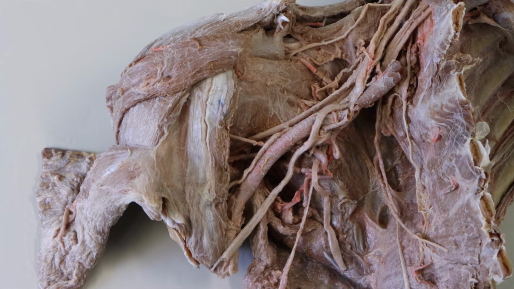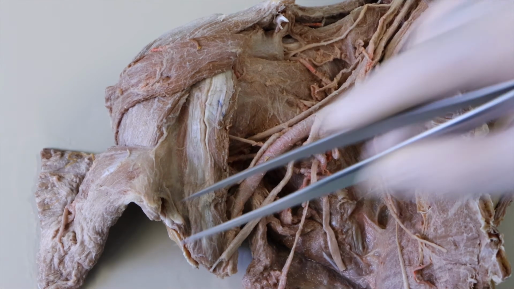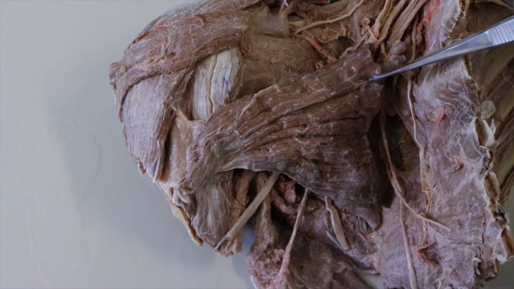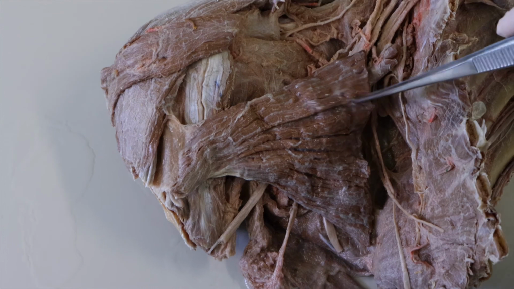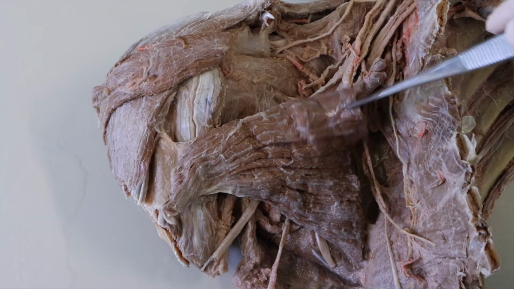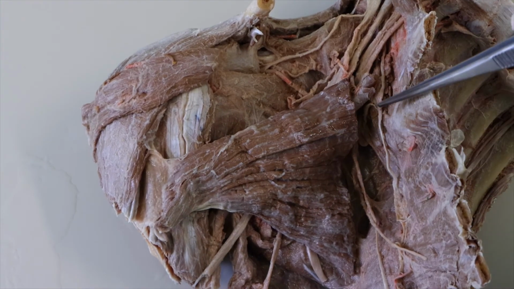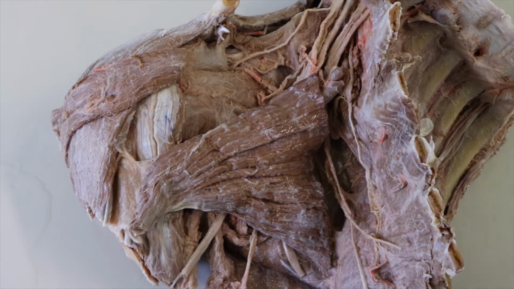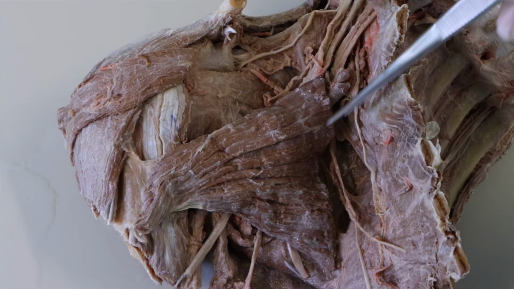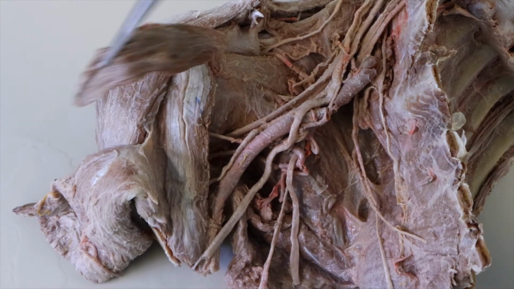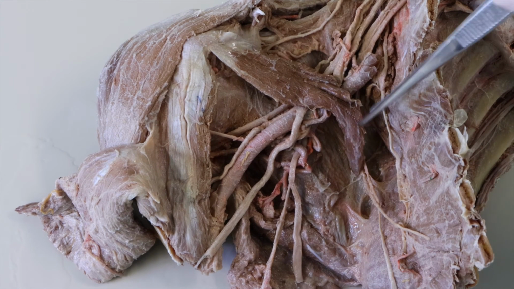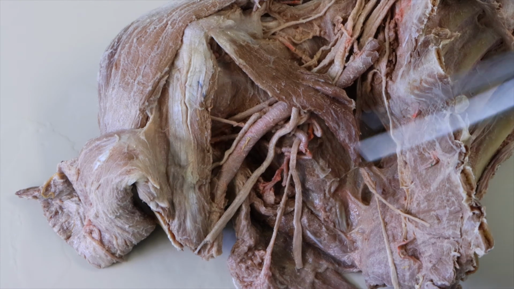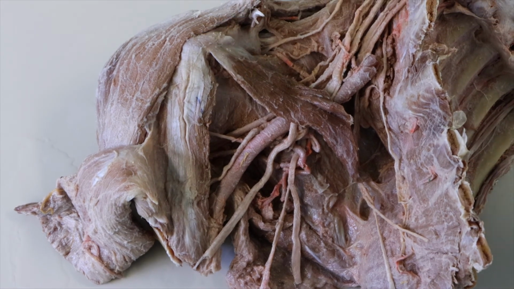Other nerves of the supraclavicular part are the nerves supplying this muscle. This is called pectoralis major, which, as you can see, goes from the thoracic region to the crest of the greater tubercle here. And if I remove it, we have under it another muscle which is smaller and is inserting on the coracoid process of the scapula.